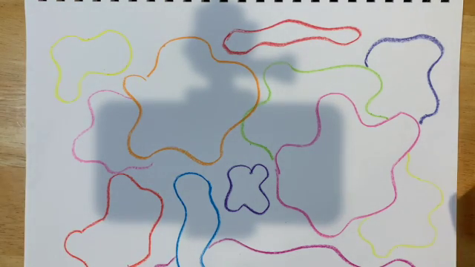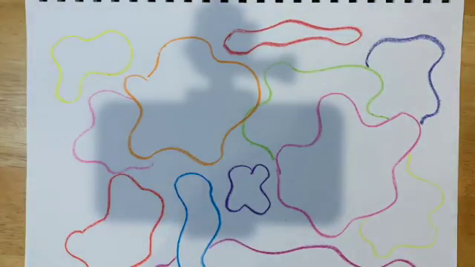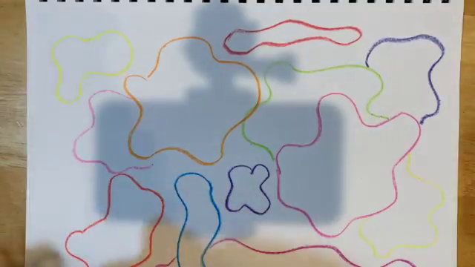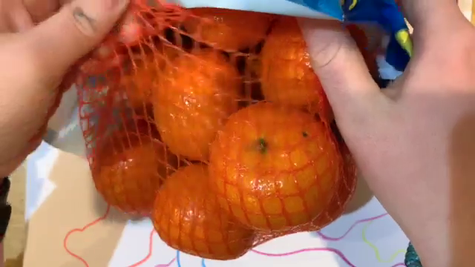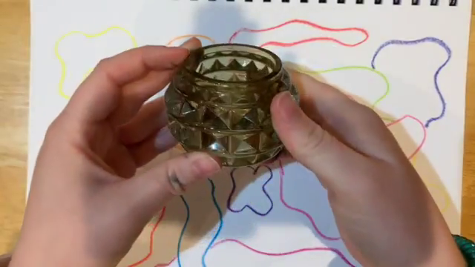So I found a couple things around my house, like this game that I have. It's a marble game. I found a basket. I found a bag of clementines. It has this netting on it. I found some little vases.